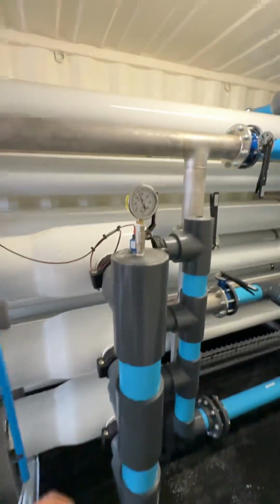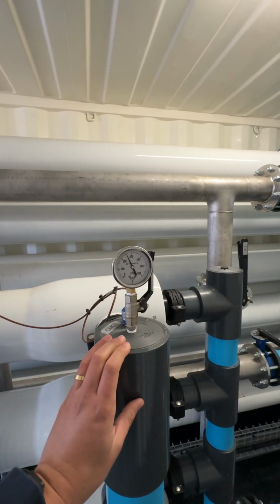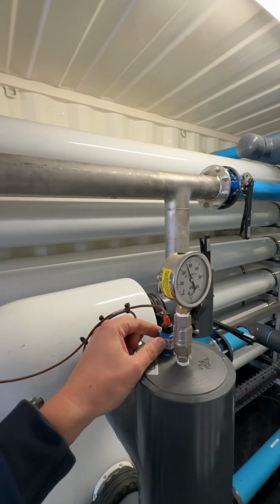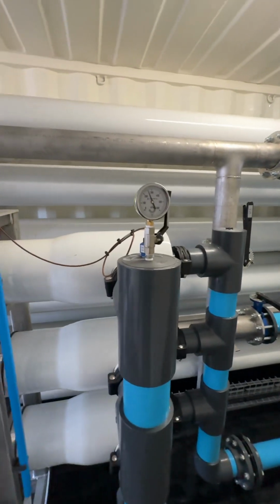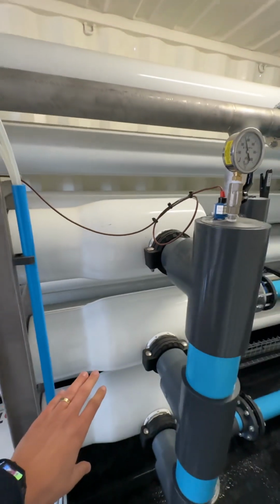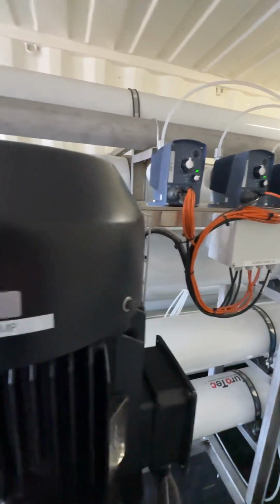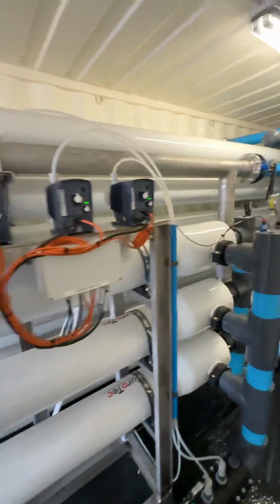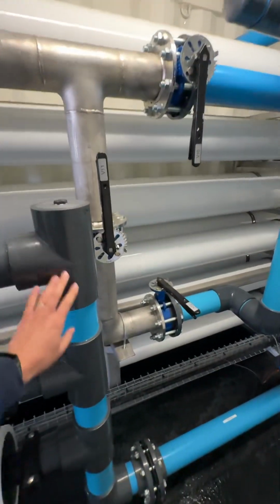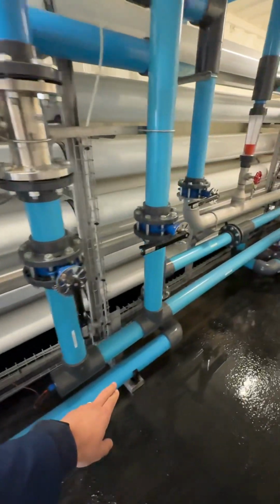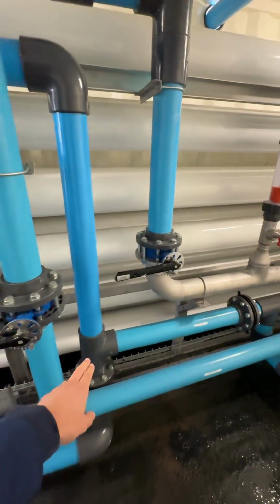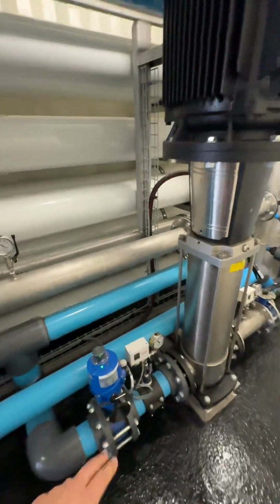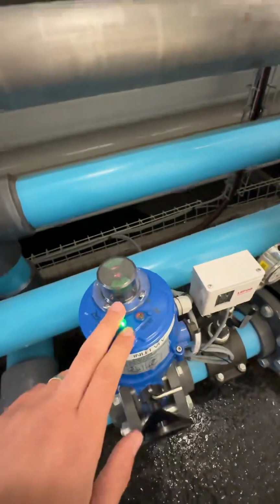So here's the pressure at the low pressure pump. It's 2.5 bars. Here's a conductivity meter. I'll go back to that at the end. So the water flows through these membranes. Goes through here, through the system, goes out. Follow this line. Goes up, inlet valve, through here. See this inlet valve is in an open position.